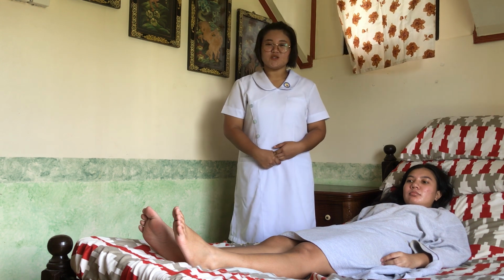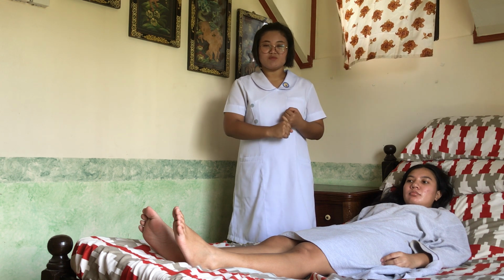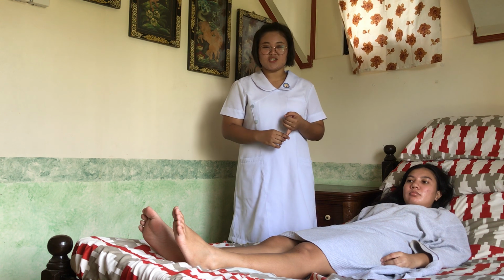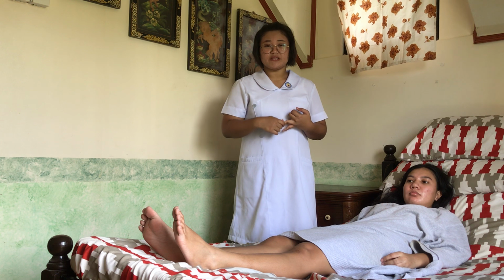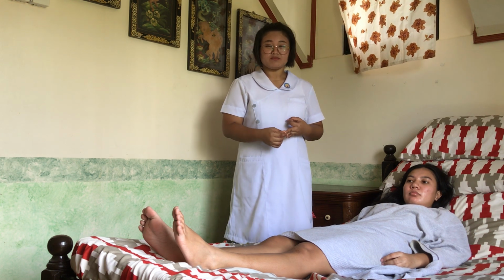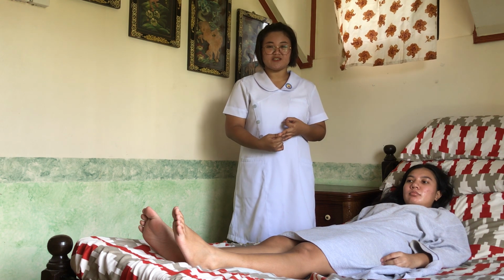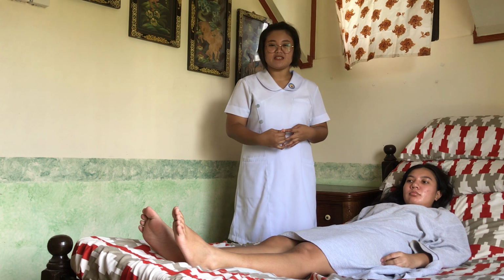A client. The purpose in giving a bed bath is to remove transient microorganisms, body secretions, excretions, and dead skin cells. Next is to promote the client's comfort and relaxation. Third is to stimulate circulation to the skin, and last is to prevent and eliminate unpleasant body odor.